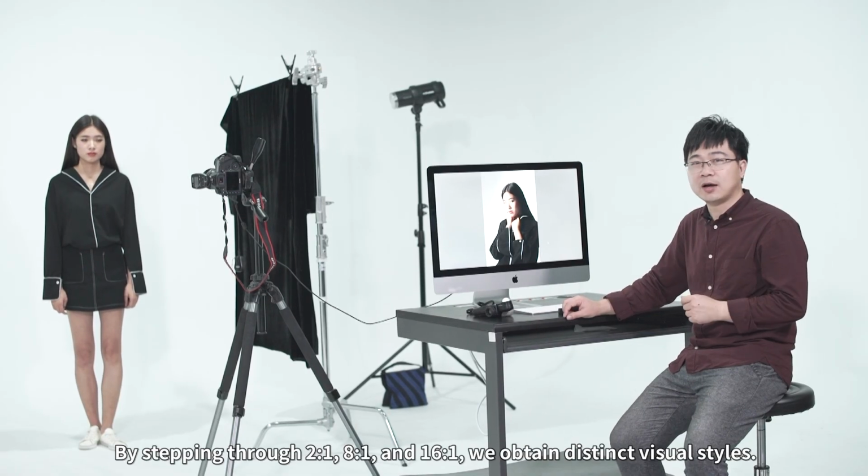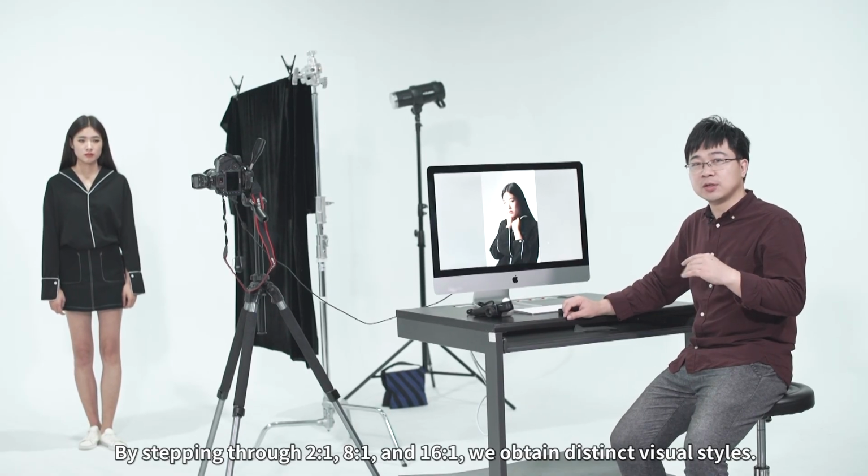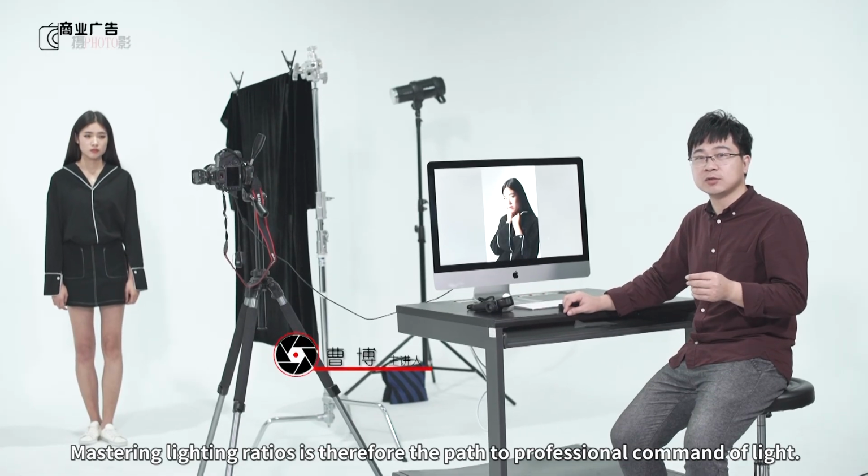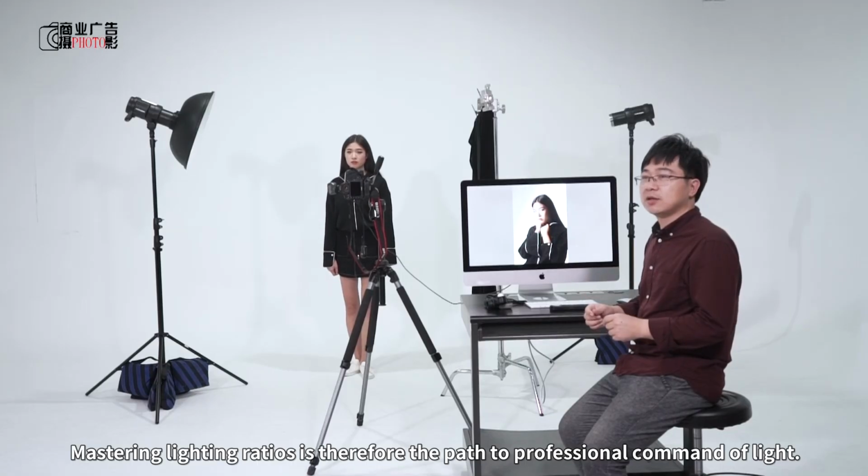By stepping through 2:1, 8:1, and 16:1, we obtain distinct visual styles. Mastering lighting ratios is therefore the path to professional command of light.